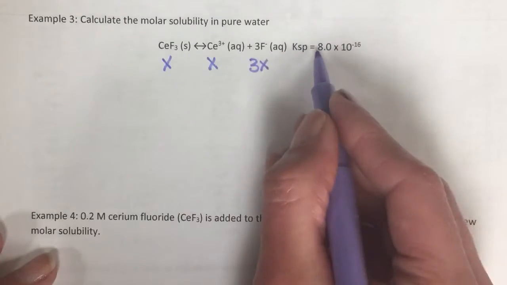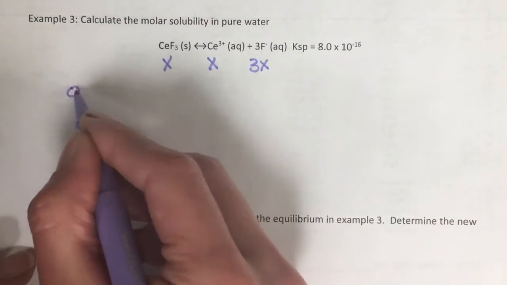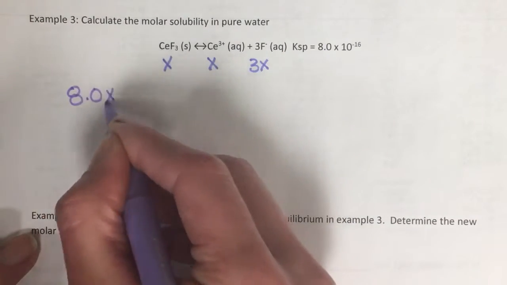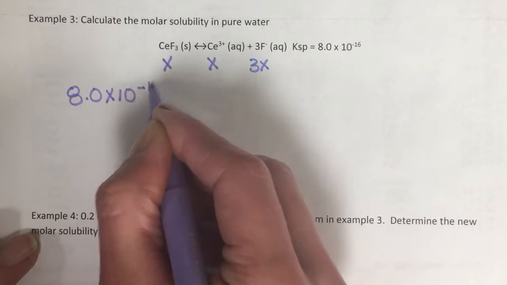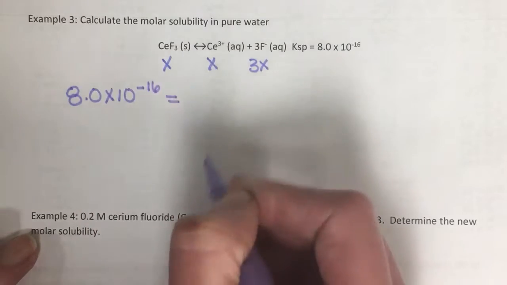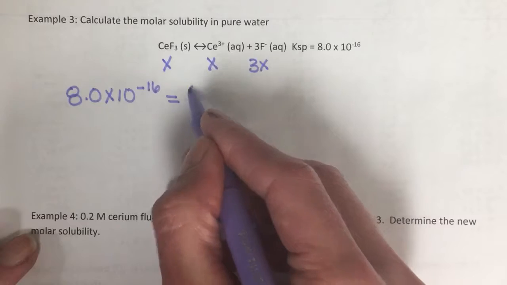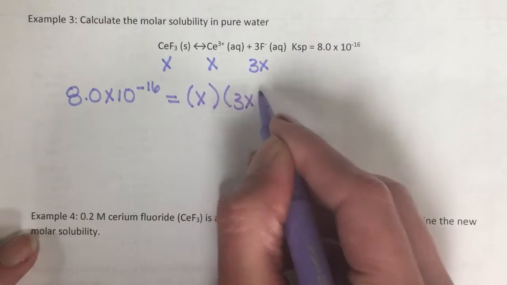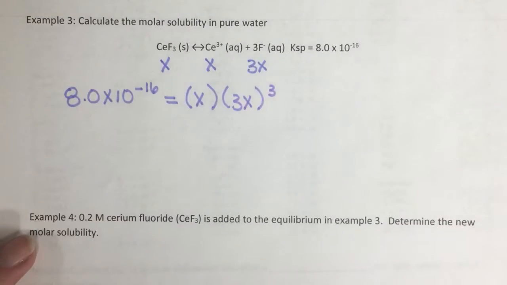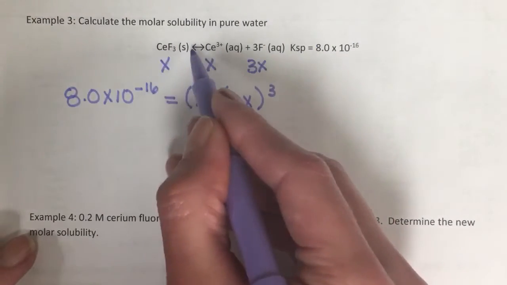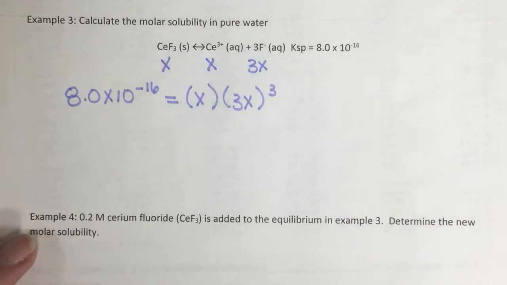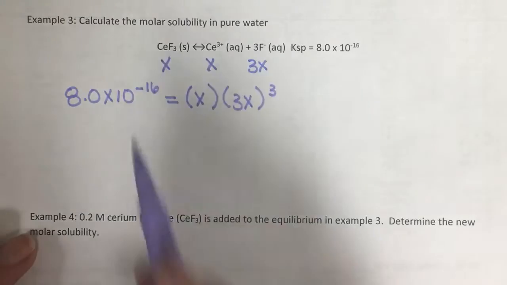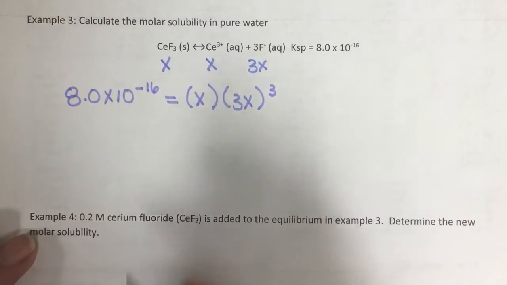I'm told that KSP is 8.0 times 10 to the negative 16th. I know it's equal to my products raised to their coefficient. I'm ignoring the CeF3 because it's a solid. So now I want to solve for x.